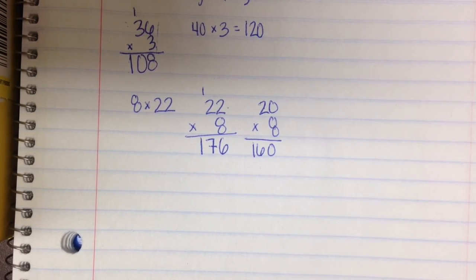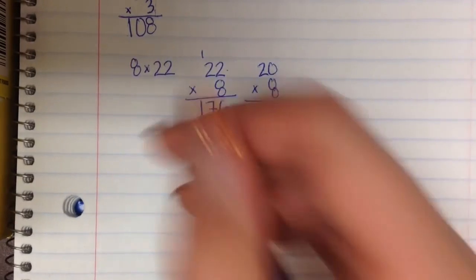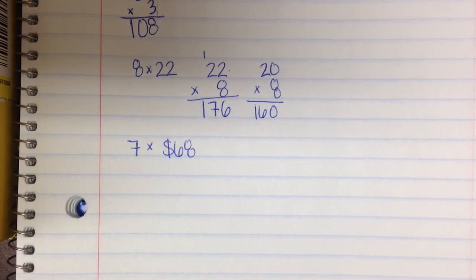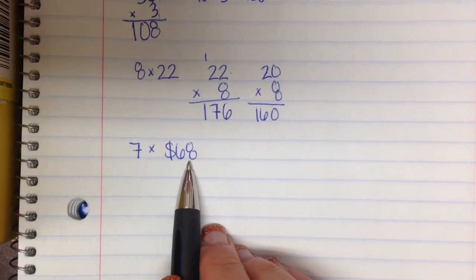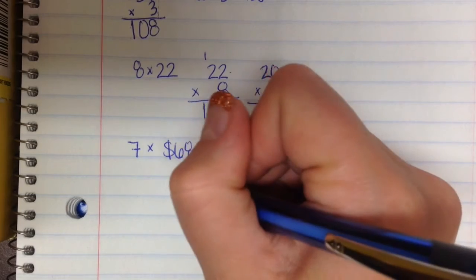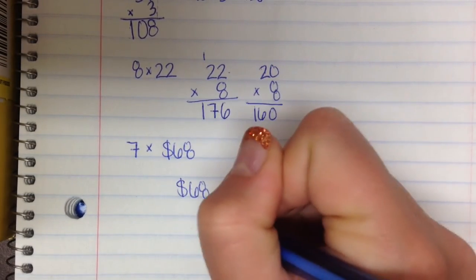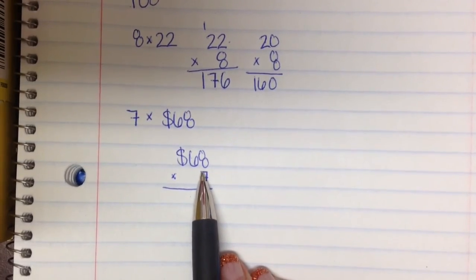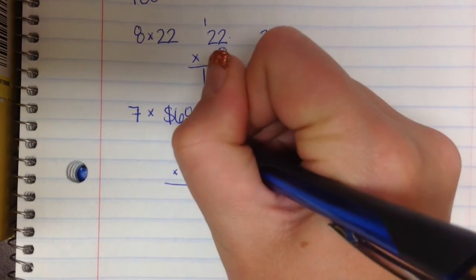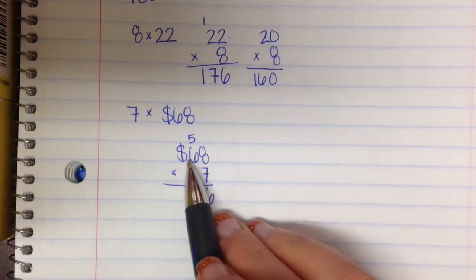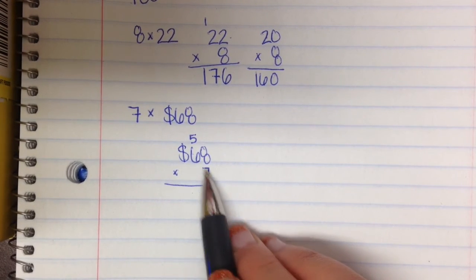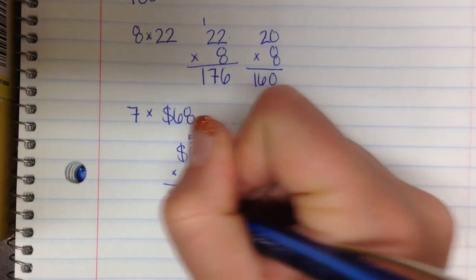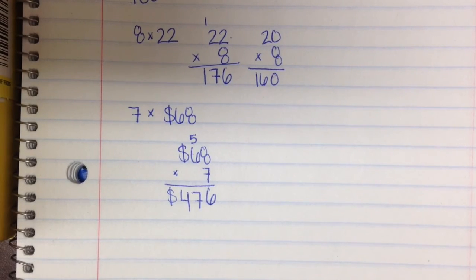Let's do one more. Let's do 7 times 68. Alrighty, so I'm going to start by putting the bigger number on top. There's no reason behind that except for I like to do that. So I'm going to rewrite it vertically. 68 times 7. Well, 8 times 7 is 56, so I put my 6 down here and I regroup my 5 up here. 6 times 7 is 42. Plus 5 more would give me 47. And so my answer is 476.